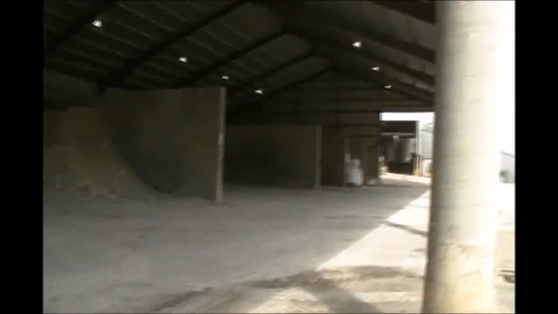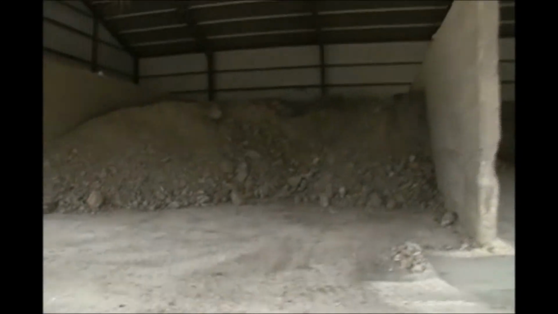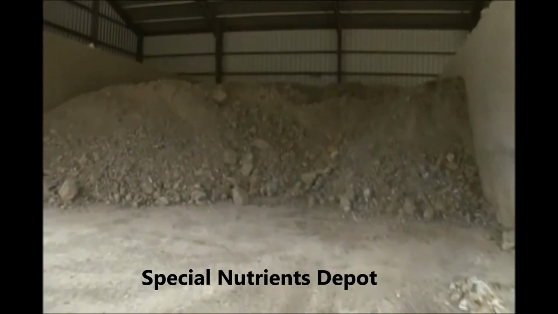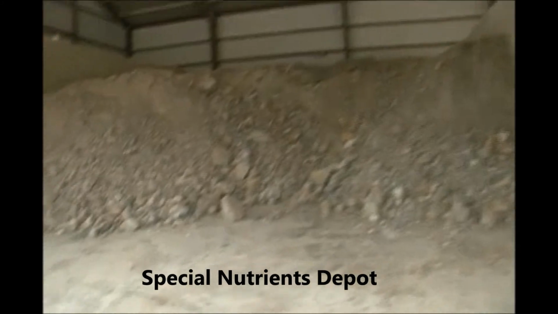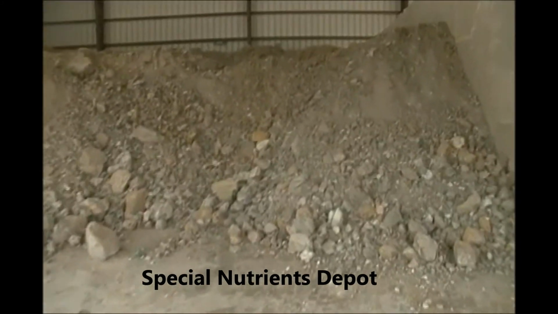Clay is brought from the mine to the depots on a regular basis. All the clay will be used in the depot before new clay is brought from the mine. You'll notice as I get closer that the clay is the same gray color that I showed you at the mine.